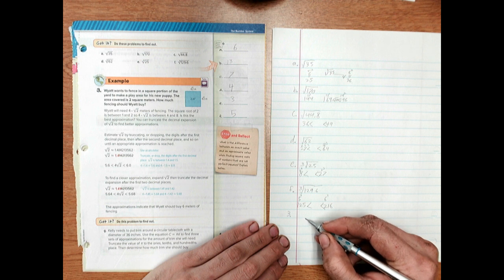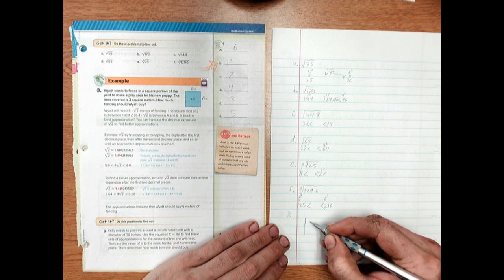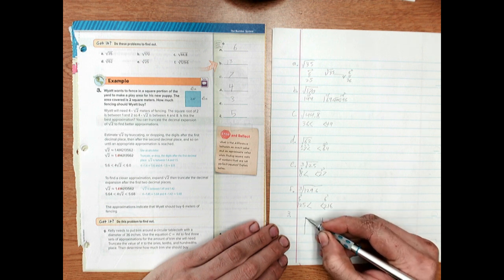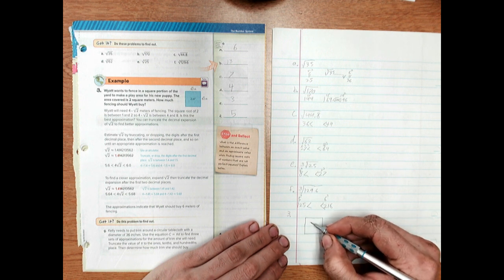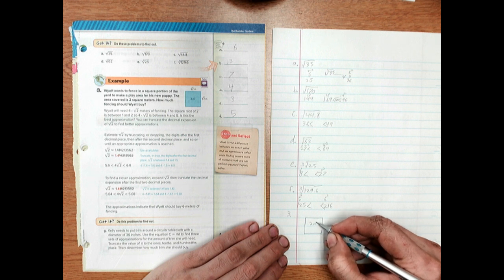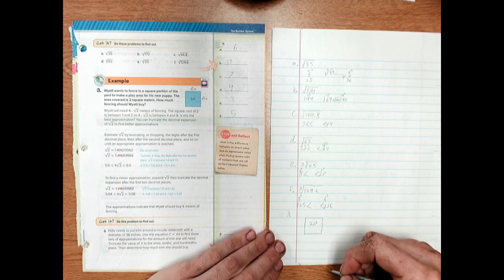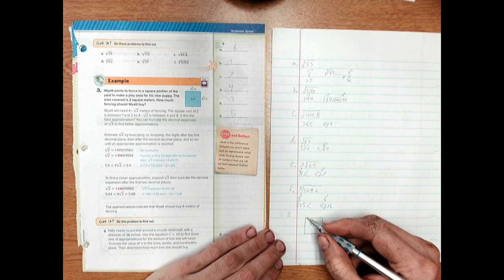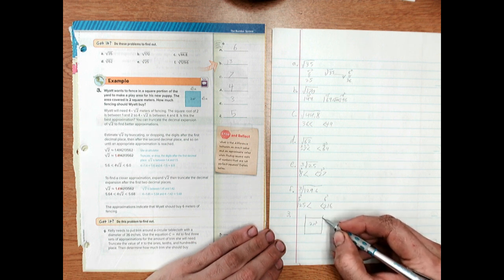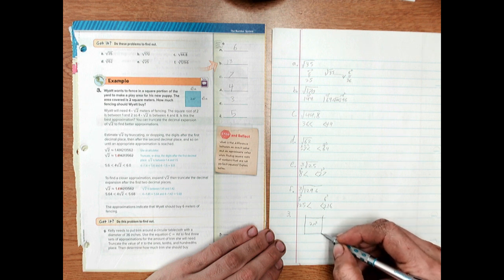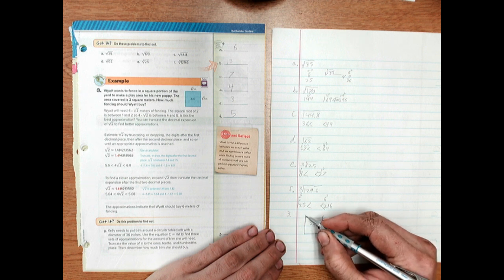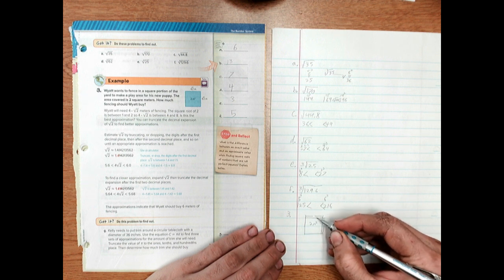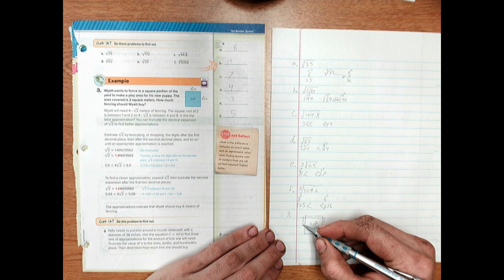He has a square. Inside this square is 2 meters squared. So how long is each side? If the whole thing is 2 square meters, how long are these sides?